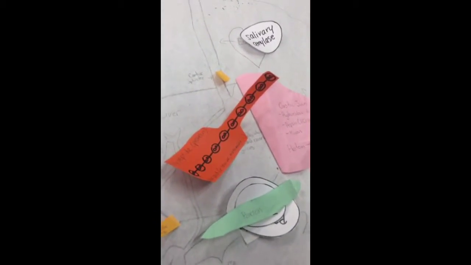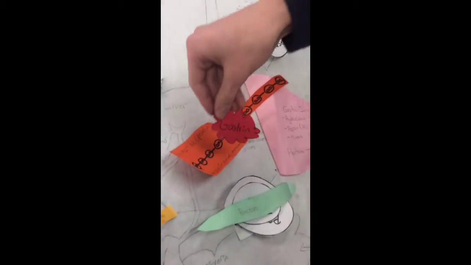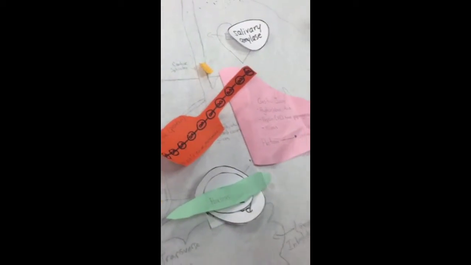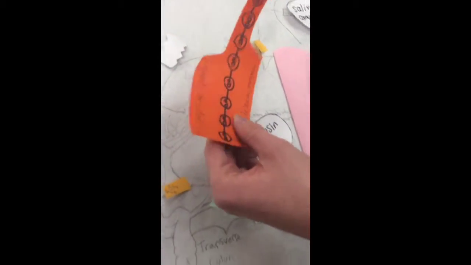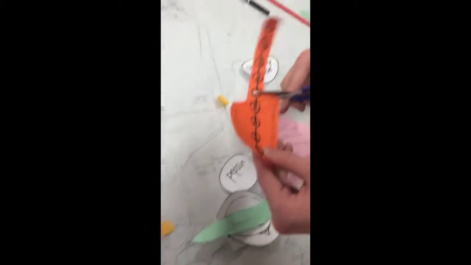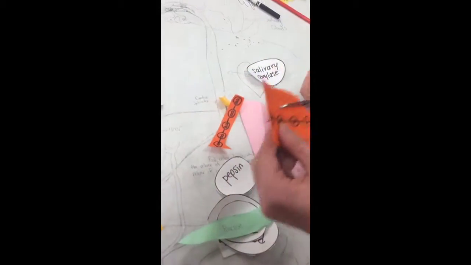When the food reaches the stomach, gastrin is released. Gastrin causes the release of gastric juices: HCl, mucus, and pepsinogen. HCl kills the bacteria in the food and creates a pH of 2.5 to make it acidic.